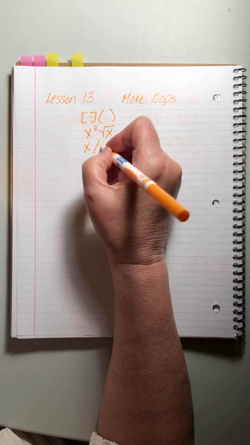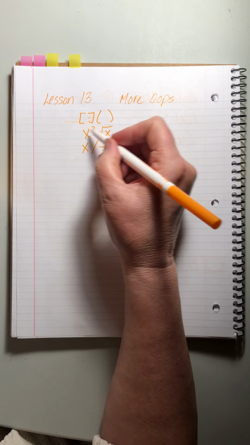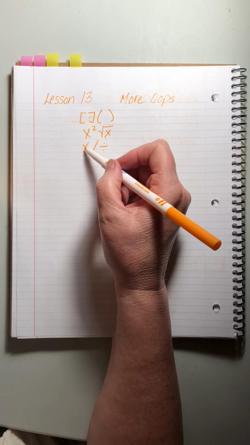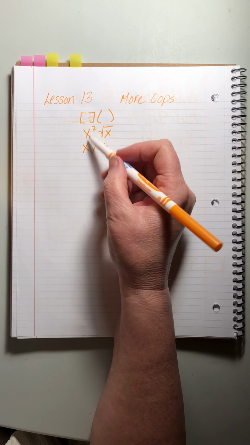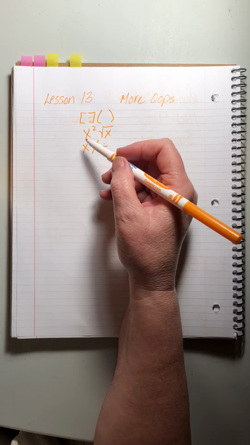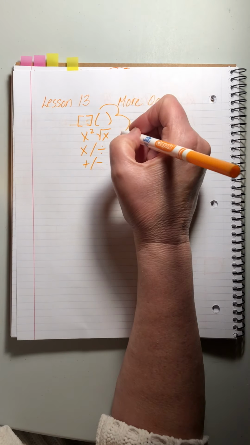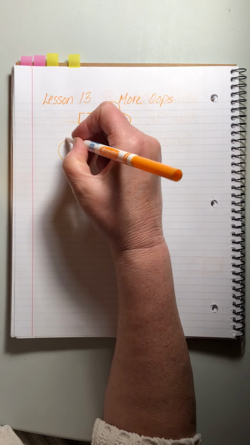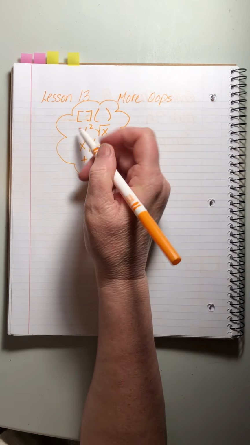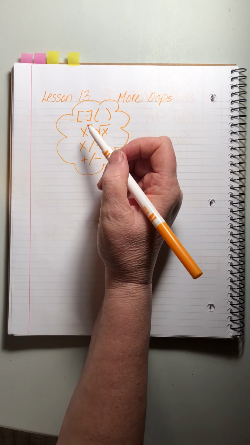Then we multiply and divide. Remember that this x means there's a number in there. This x stands for multiplication. It's a little confusing because I'm using x for two different things, but hang with me. And then we add and subtract. That is our order of operations, and we'll keep this in mind as we do the problems.